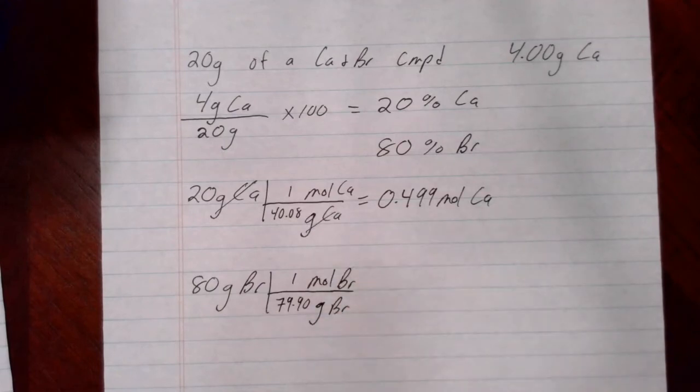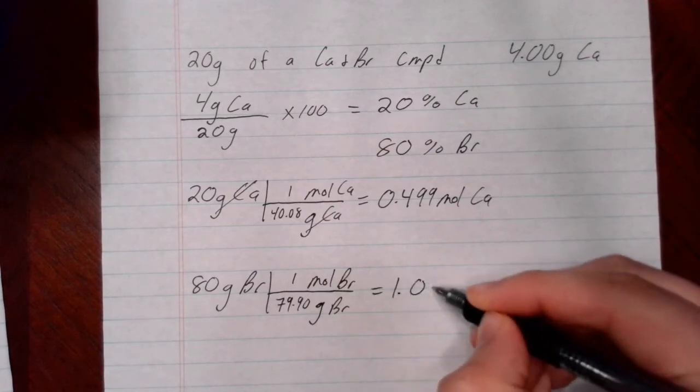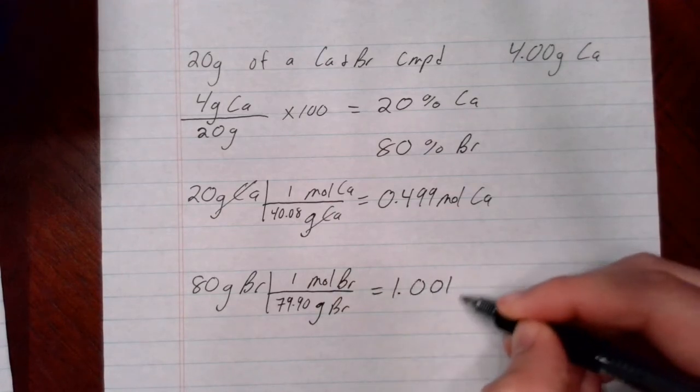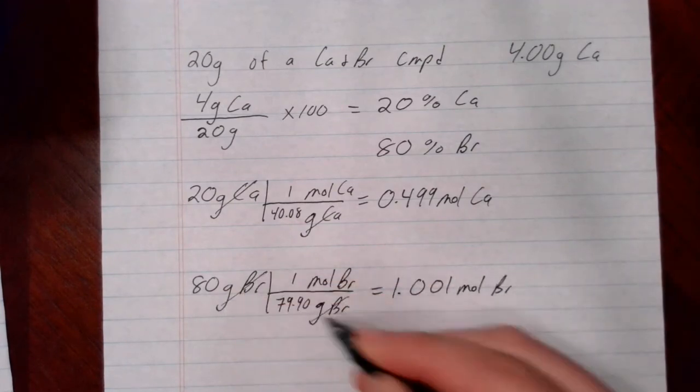For bromine, I have 80 divided by 79.90, and I get 1.001 moles of bromine.